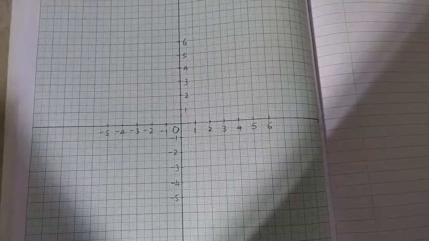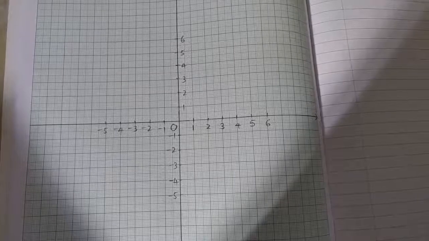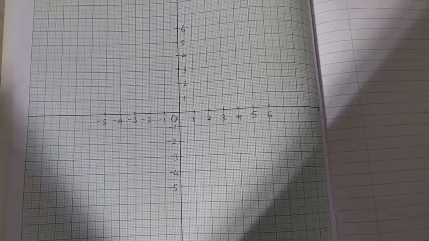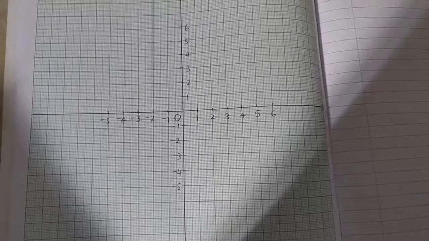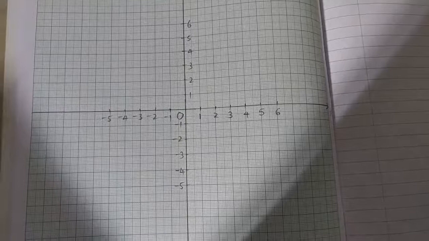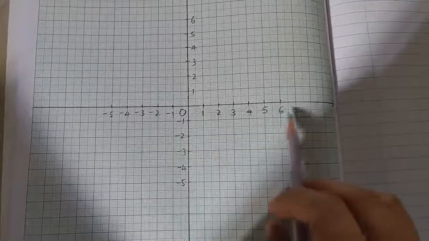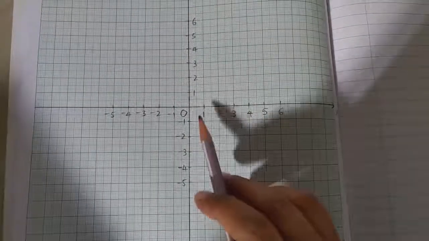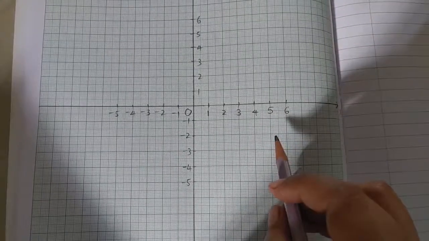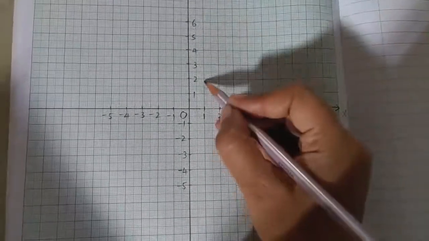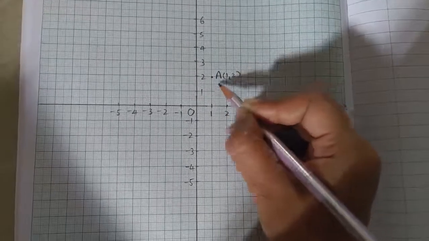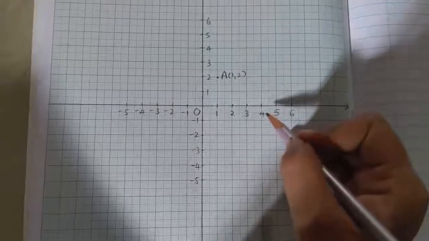See students, use the graph paper to plot the triangle ABC. Here we have to construct triangle ABC whose coordinates are A (1, 2), B (3, 4) and C (6, 1). So first of all we have to plot these points. You can see I have already drawn the x and y axes and written the coordinates on the grid. 1, 2, this is point A. Always try to write the point and its coordinates together.